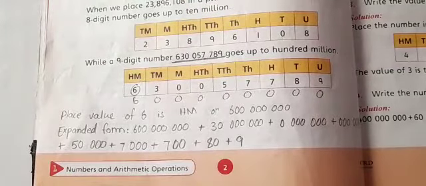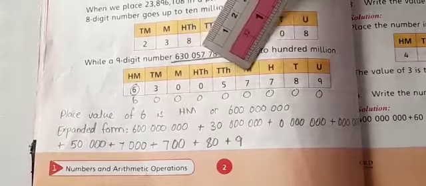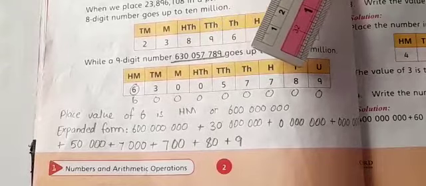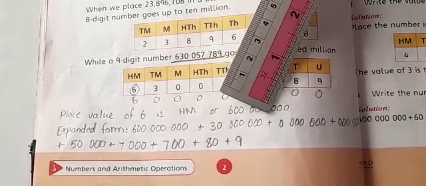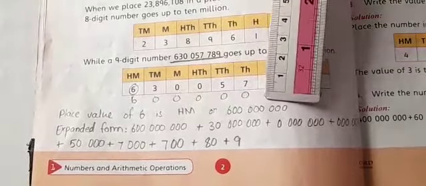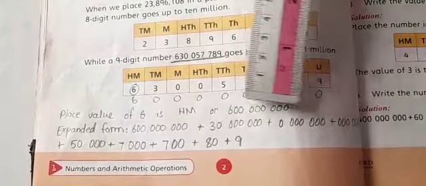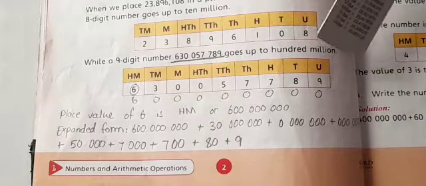Boys, when we were in class 2, we were using commas after 3 digits. But now, since the past year, 2020, our books told us that the International Place Value System has stopped using commas. Now they say just give a small space after every 3 digits from the right hand side. Okay? You remember it? So we are revising it.